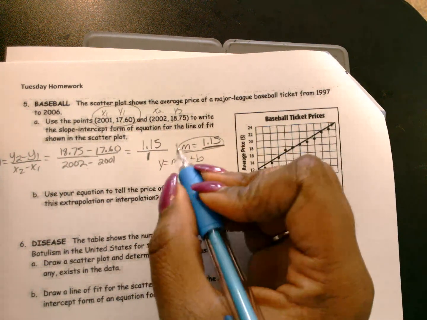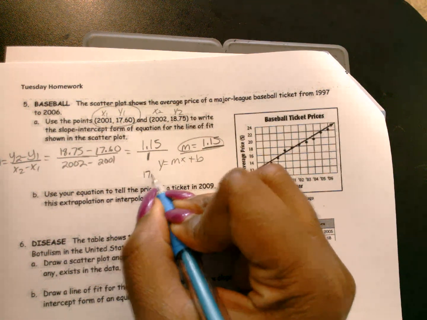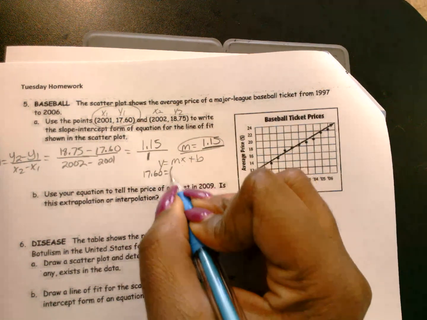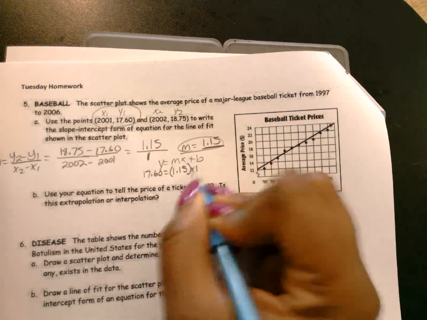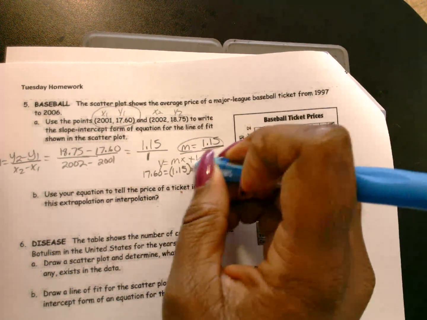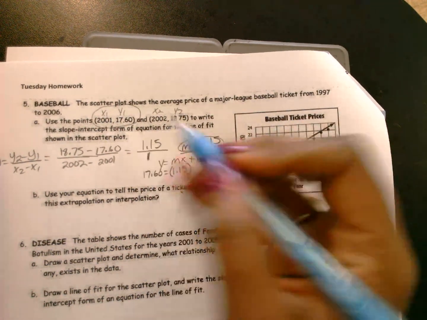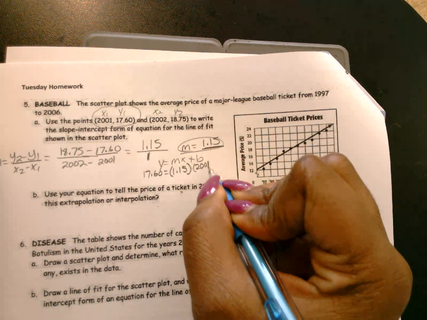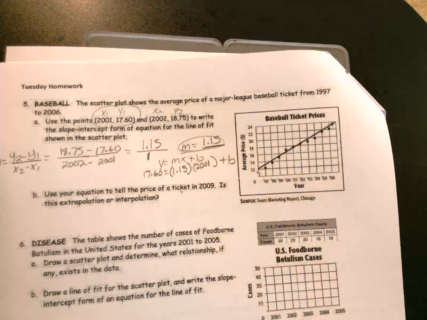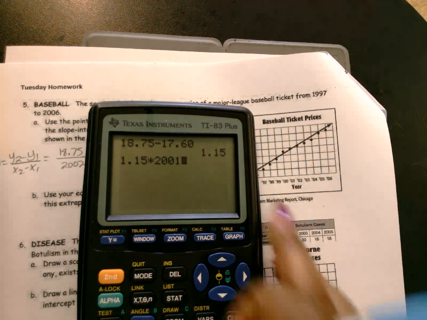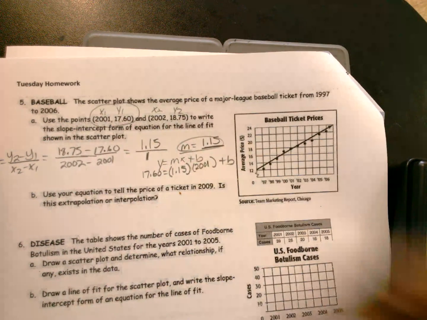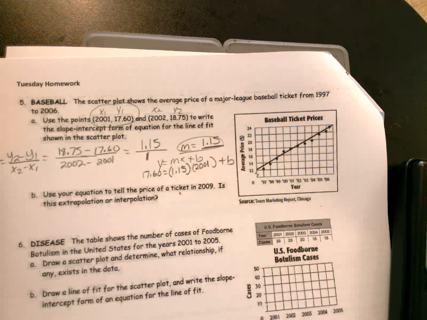So let's substitute. y is 17.60. M is 1.15. x, sorry. What is x? X is going to be 2001 plus B. So let's multiply these two numbers together. 1.15 times 2001. What does that give you?